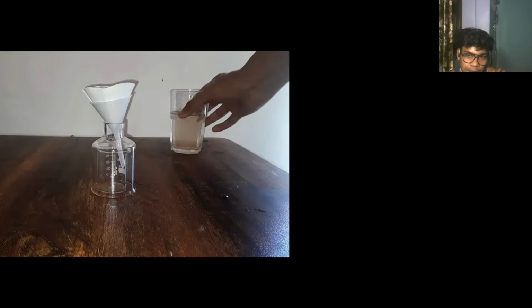Filtration is used to separate a solid from a liquid. And in this case, the solid particles are not dissolved in water. Filtration only works for such purposes when these solid particles are not dissolved in water. Now, how to carry out filtration? Let's have a look at this.